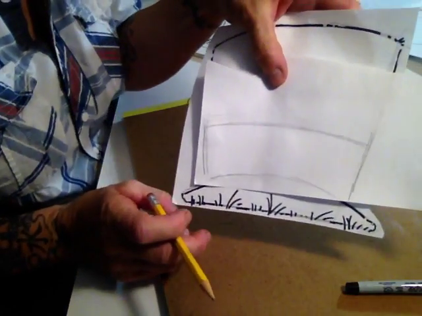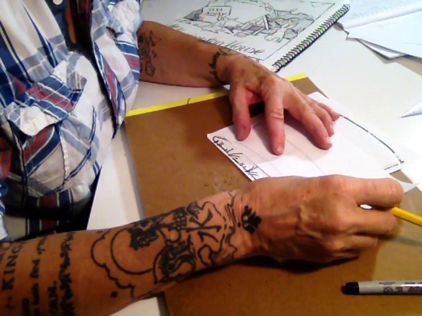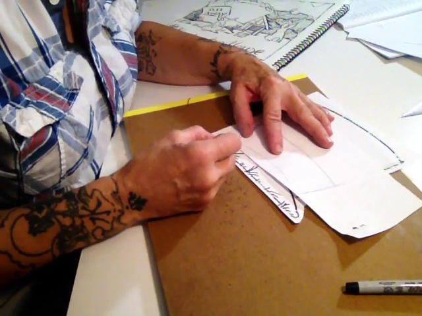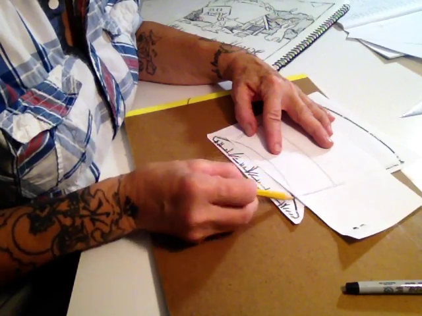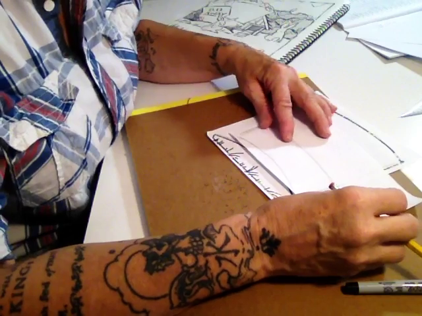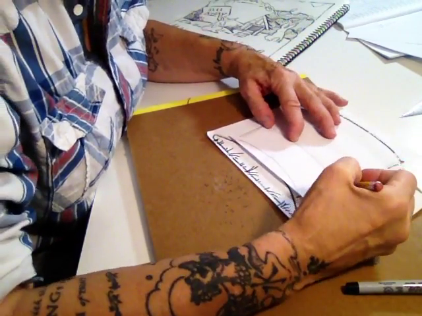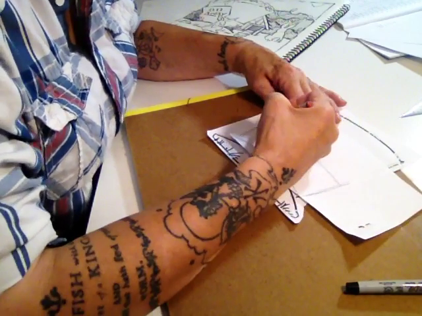See? So tracing these lines as best you can. Don't worry about being too exact. This is just for fun. And taking those side lines and making them a little bit wider than the hat.